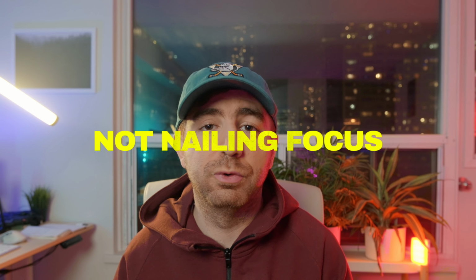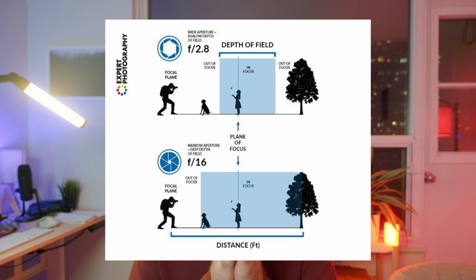Number 2, shooting everything wide open and not nailing your focus. Shooting everything wide open could be a stylistic choice of yours, and sometimes, if not most times, shooting wide open is going to give you that nice bokeh that will make your image more appealing. But just know that when you shoot wide open, your plane of focus is very shallow and very narrow, which makes it harder for you to nail your focus.